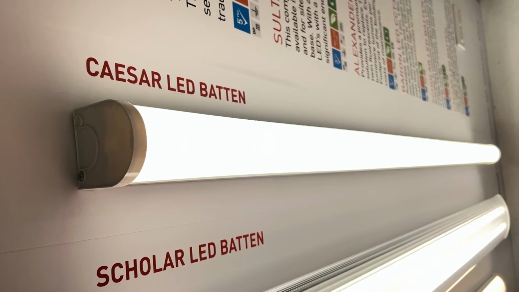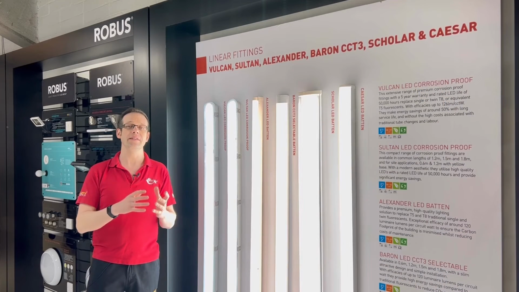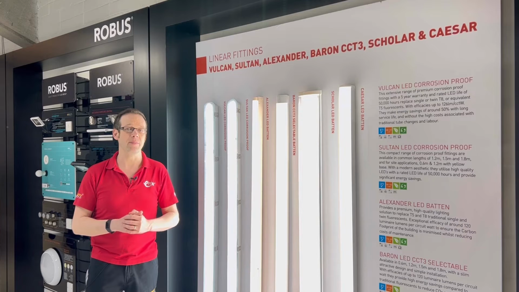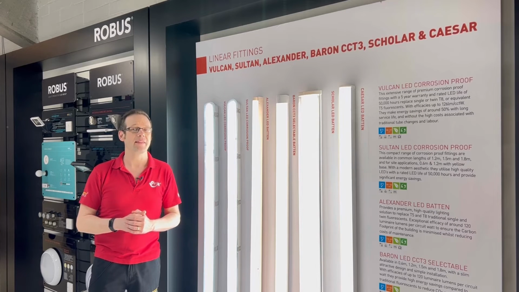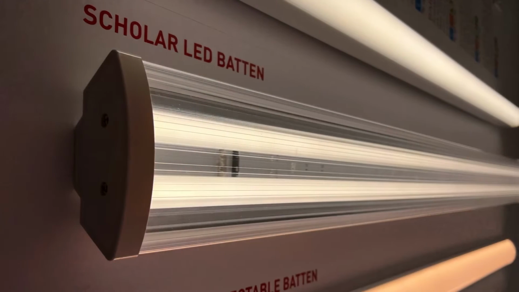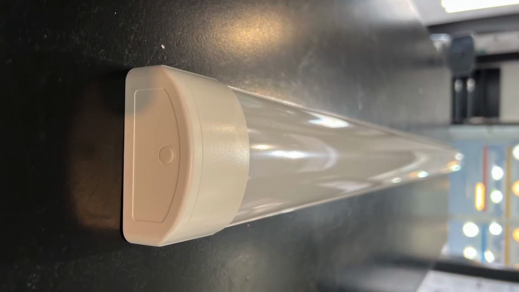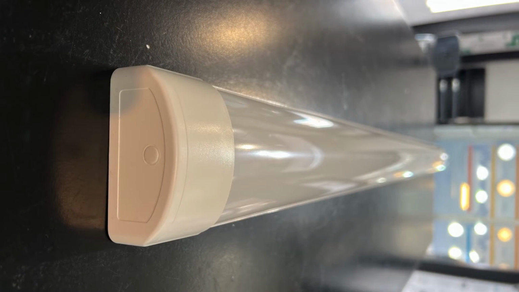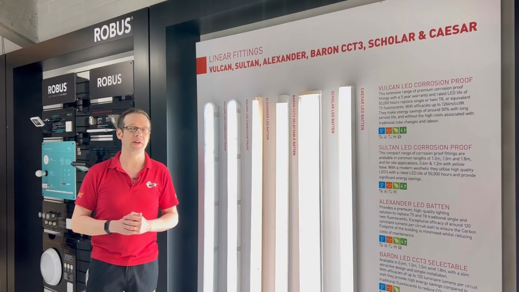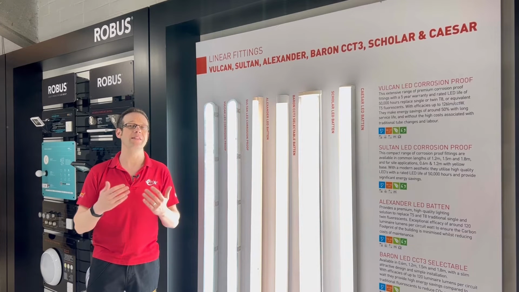However, linear LED lighting can also be used in offices, in schools, and even retail environments like supermarkets. An example for these types of application would be the Scholar and the Earl LED batten respectively. Speaking of linear lighting also leads us nicely into our third overall category of environment, which is industrial.